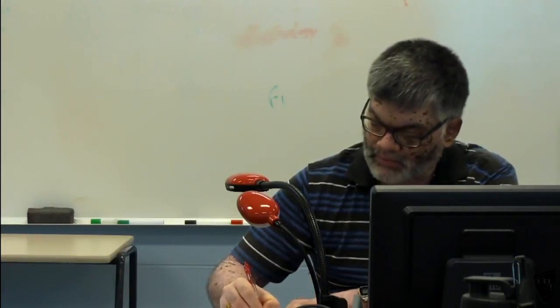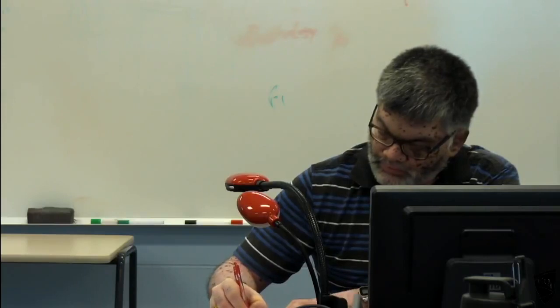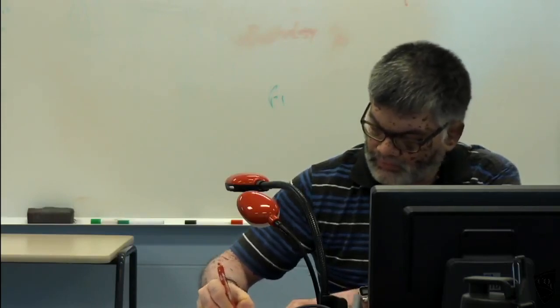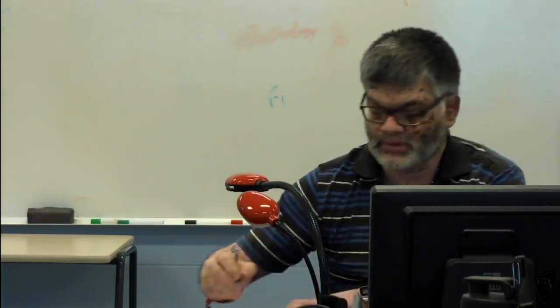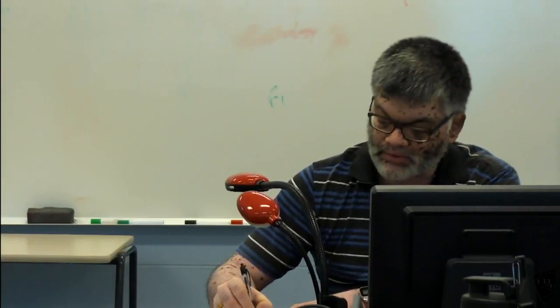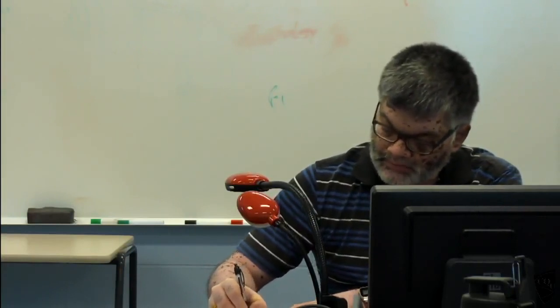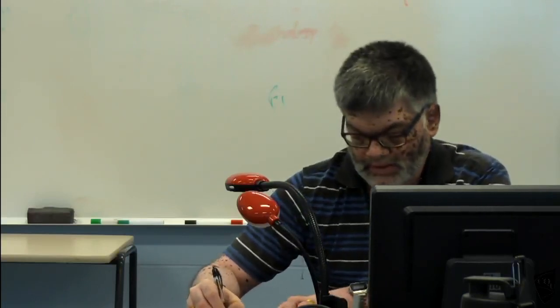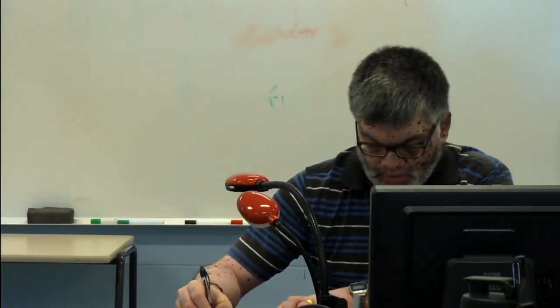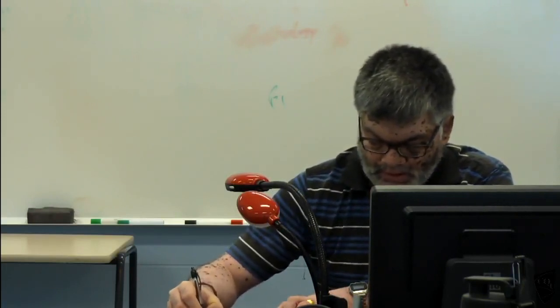If you don't know the AST value but you know M star, go backward. M star is known, so Mu should be greater than M star upon phi, where phi is equal to 0.85.